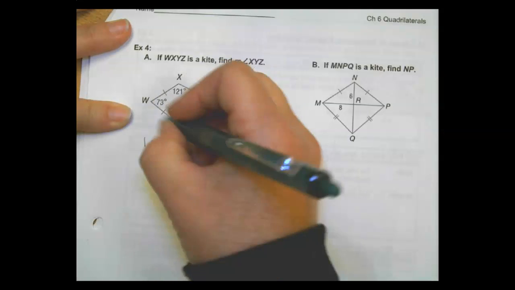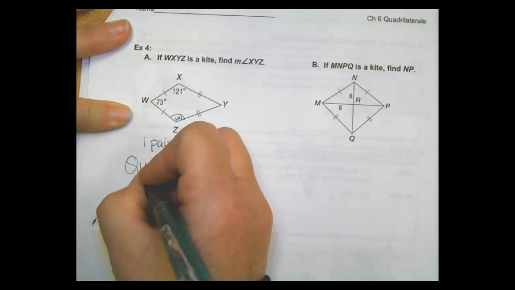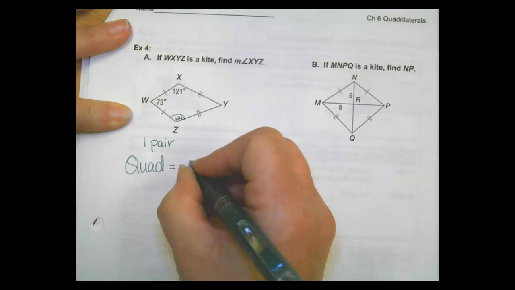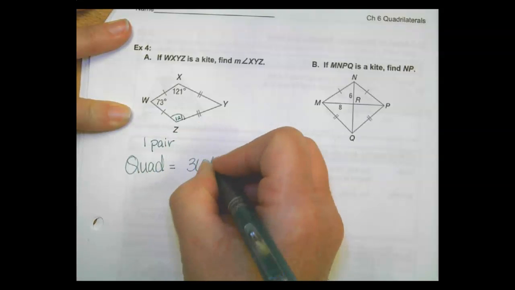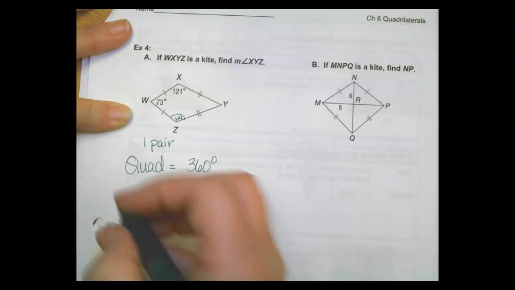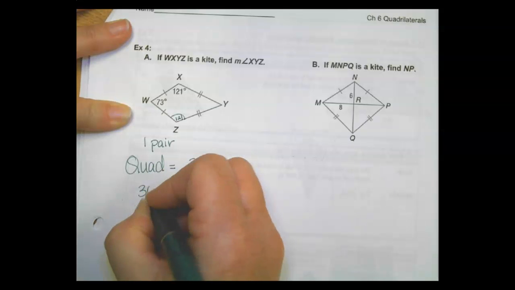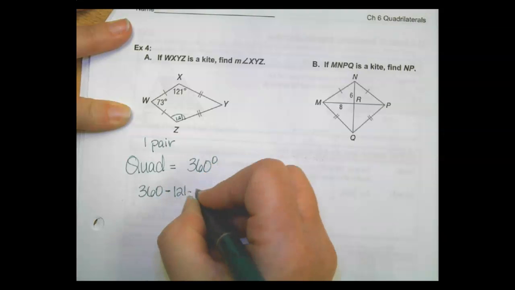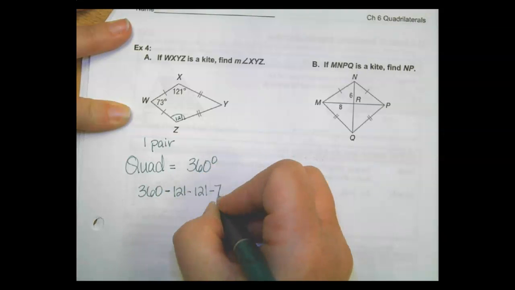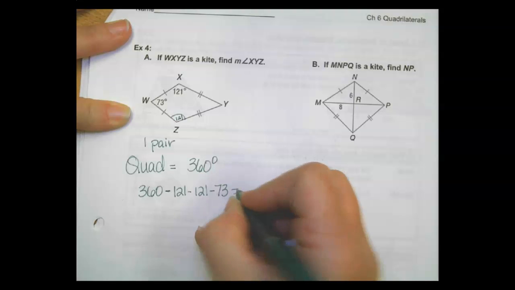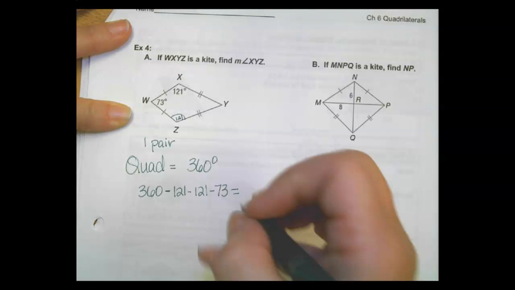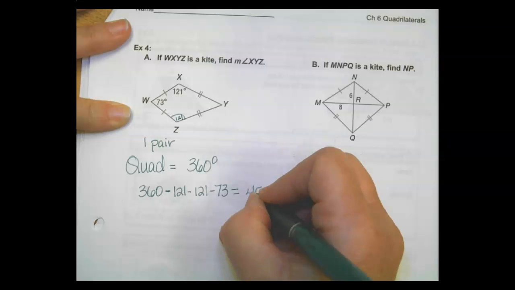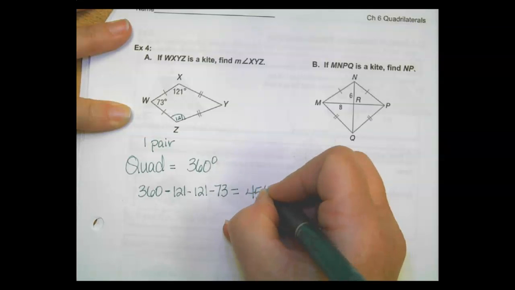Now we know that a quadrilateral's interior angles equal 360 degrees. So we take 360 minus 121 minus 121 minus 73, and that equals 45 degrees.